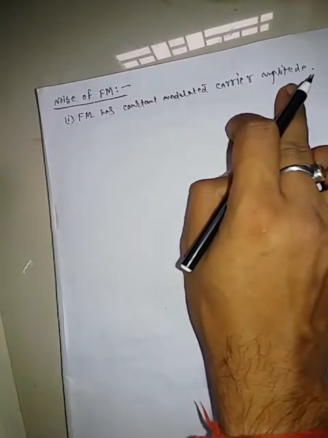In amplitude modulation, amplitude varies, but in frequency modulation, amplitude is constant. Amplitude is constant but frequency is changed. So in an FM signal the amplitude is constant. This is the key point to reduce noise in FM. When a signal has constant amplitude, it has less noise. When the signal has varying amplitude, it has a high noise effect. So FM has constant modulated carrier amplitude.